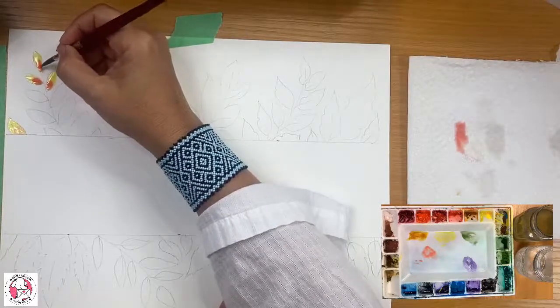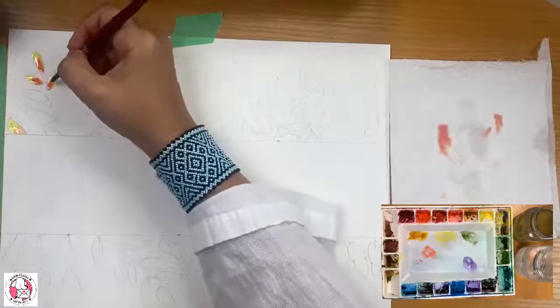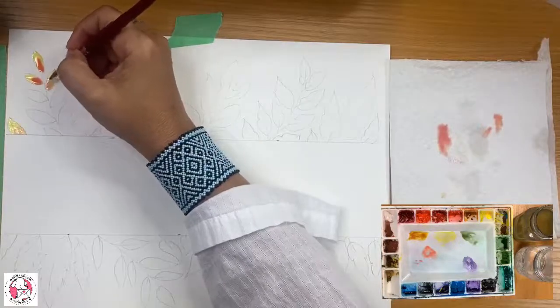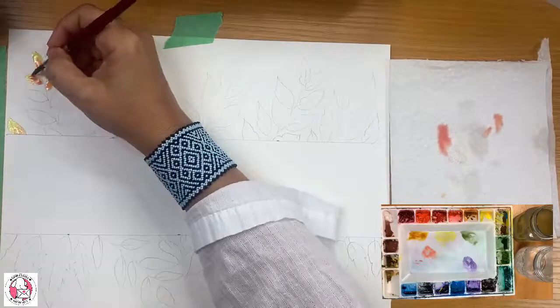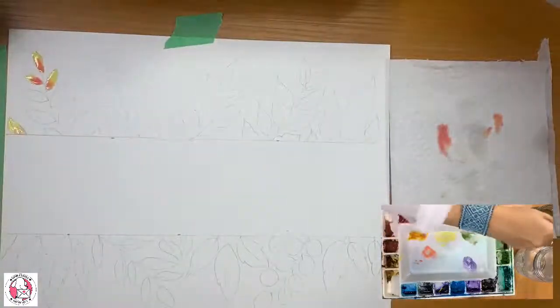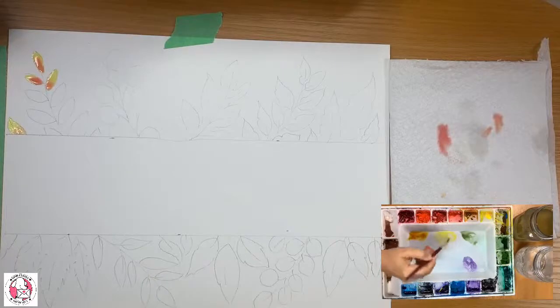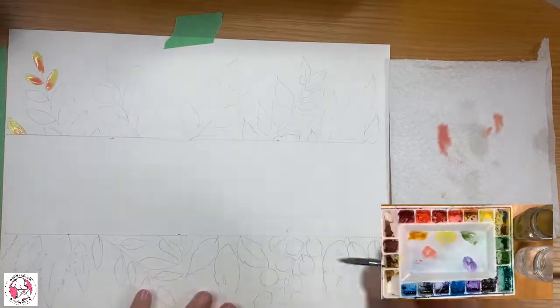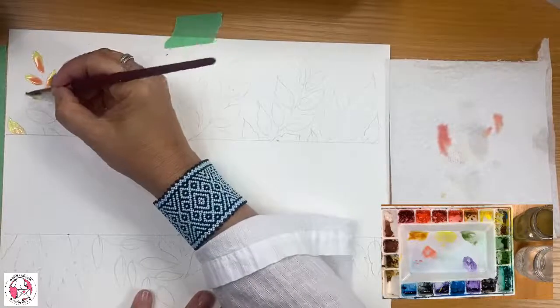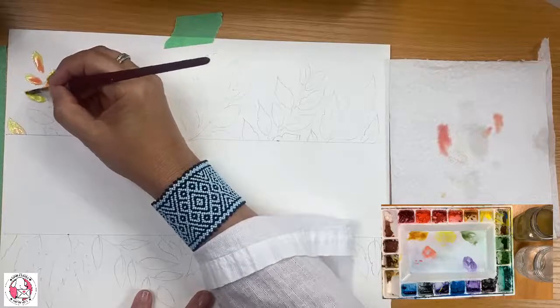And I like to give little kisses to the page, like that, and the watercolor is going to blend beautifully. Let me grab more yellow. And add some yellow to the leaves.